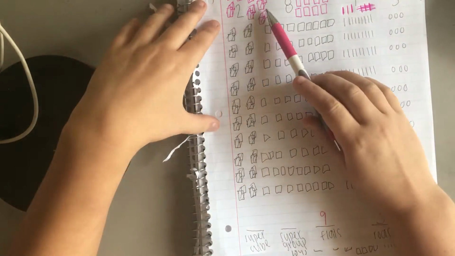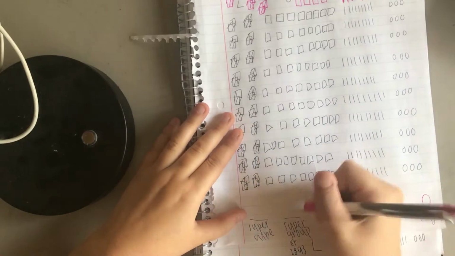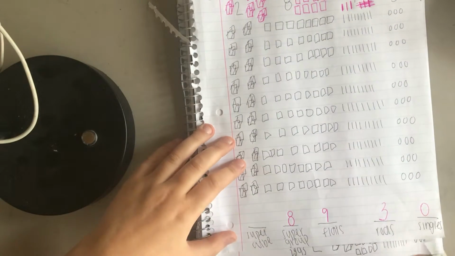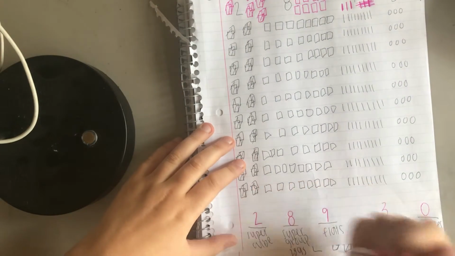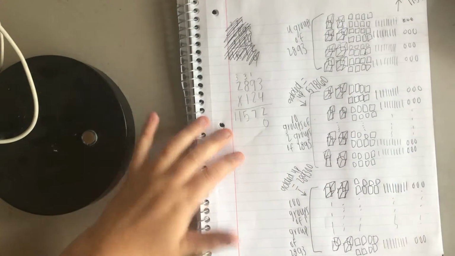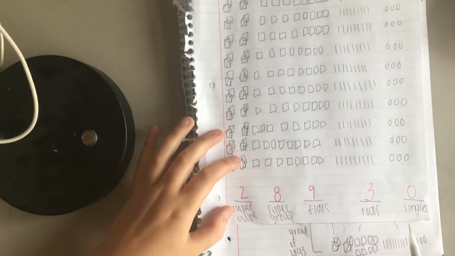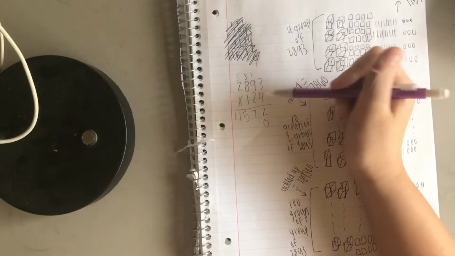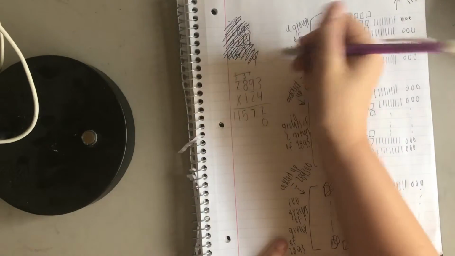Now we have 8 supergroups, so we can put an 8 in the supergroup column, and we still have 2 supercubes left over. Now, this picture shows why we can put a 0 in the singles column, because we have 0 singles left over when we do the multiplication problem in the first row. Now we can finish up our multiplication problem.